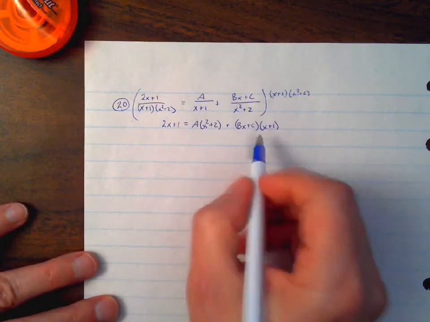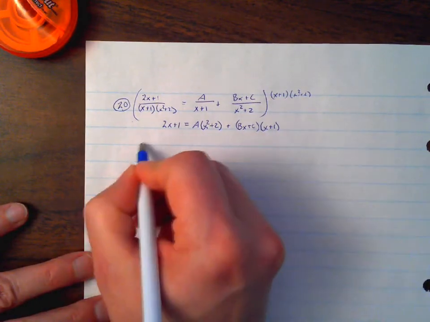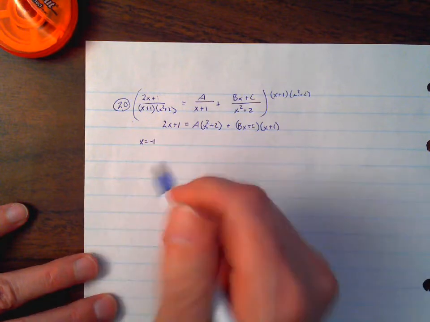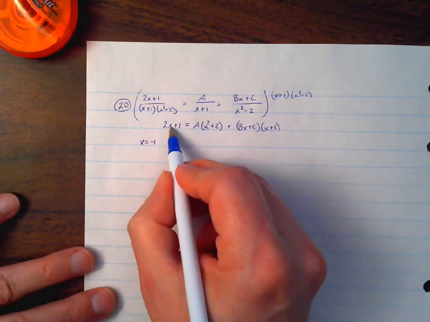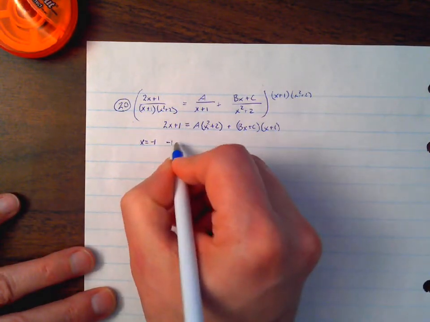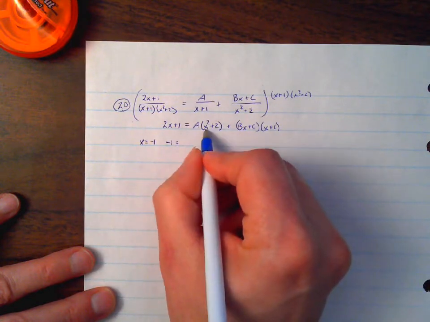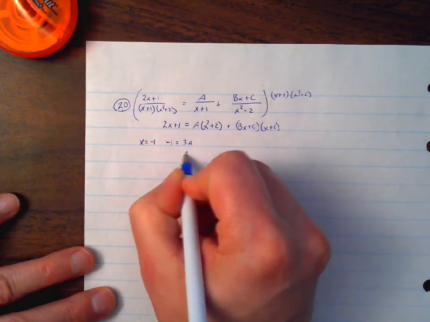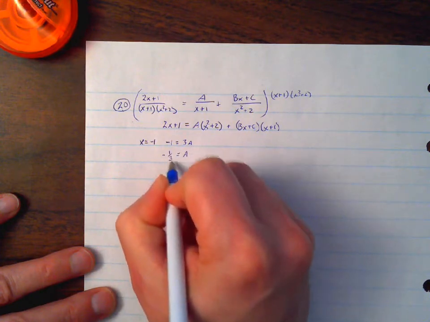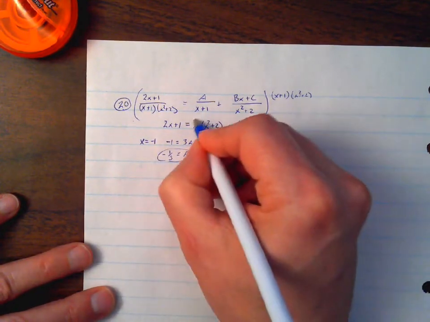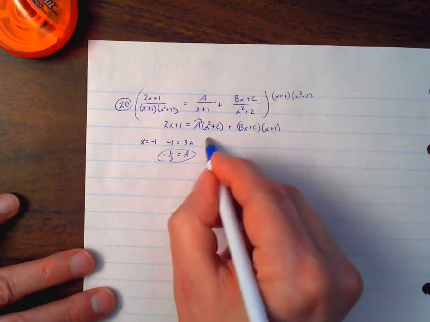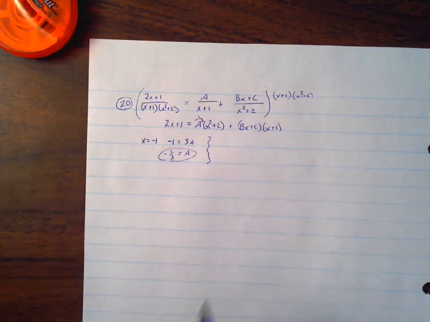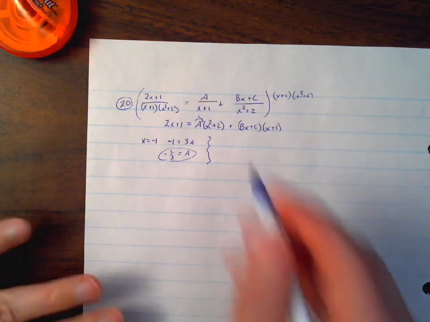First thing I notice, this is an x plus 1, so let's make x equal negative 1. Plugging in negative 1, negative 2 plus 1 would be negative 1, and negative 1 squared is 1, so it would be 3a, and the b term would be 0. So I get a is equal to negative 1/3. Okay, so I got my a. From here, I'm going to use x equals 0.